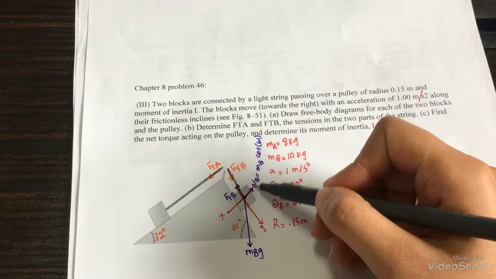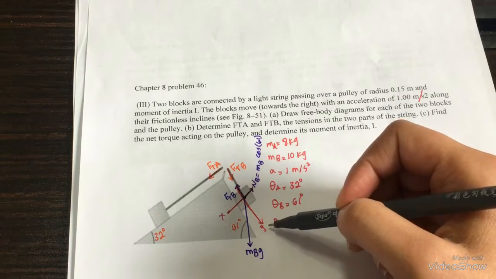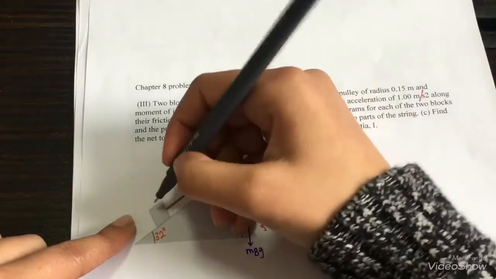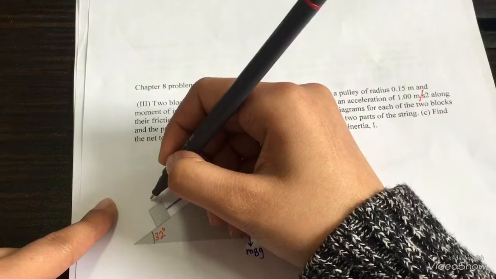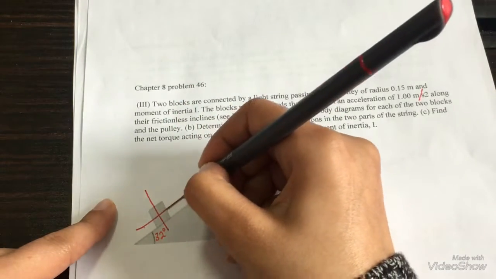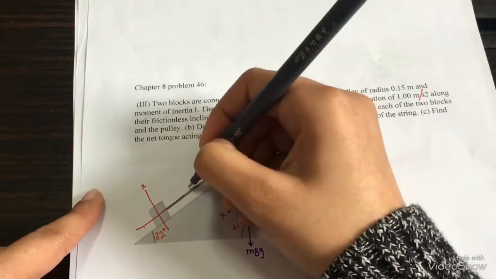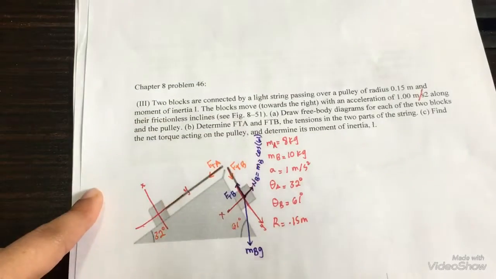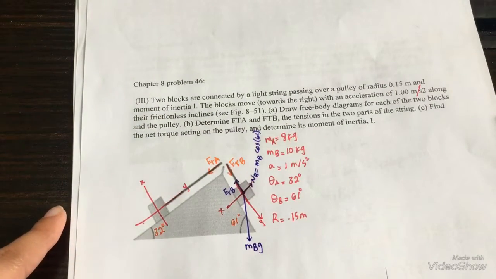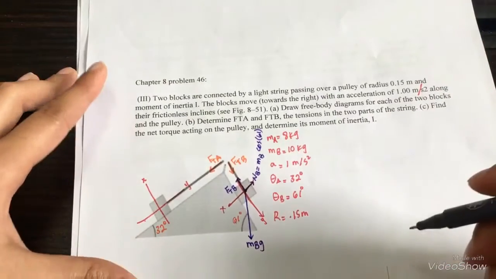So in this part, it will be cosine. Here, it's going to be sine. And let's do the same thing for the second block. Here we are going to have totally opposite. Here the x-axis and here the y-axis. So it will be now clear for you so that you're not going to get confused at all.